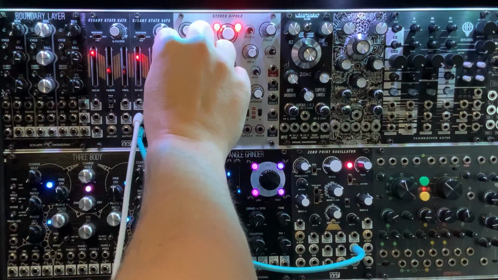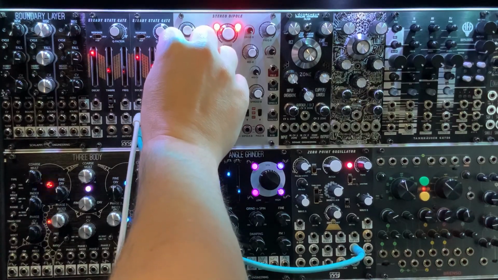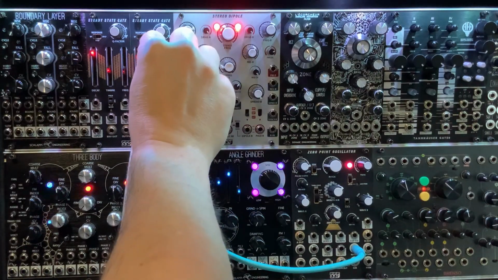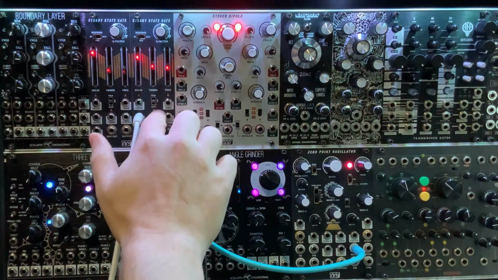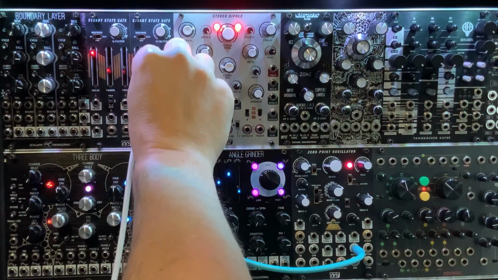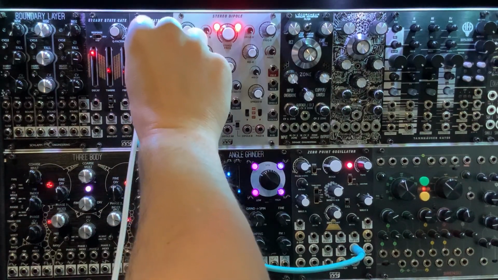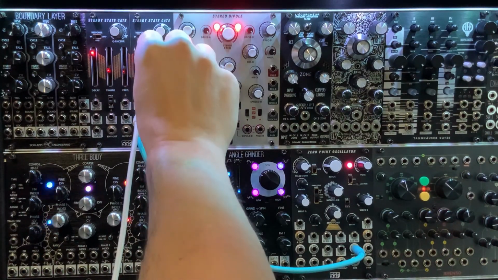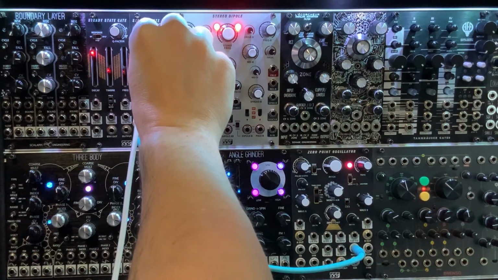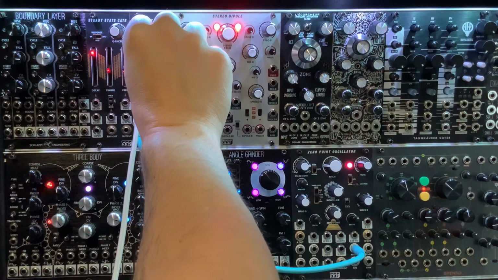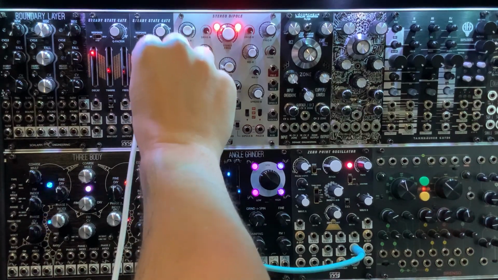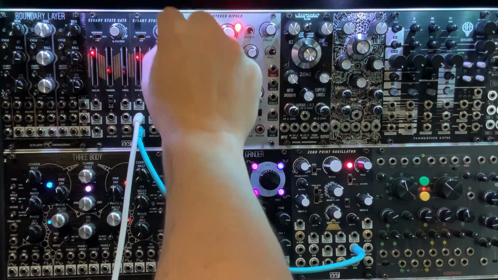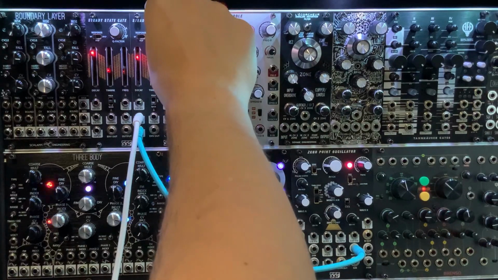Now, as it's a filter, you have your frequency control. And currently I'm in the saturation mode, so the timbre will control the saturation. But I can switch it to fold mode, or the chaos mode. And I think here really in the chaos mode, the Q factor.